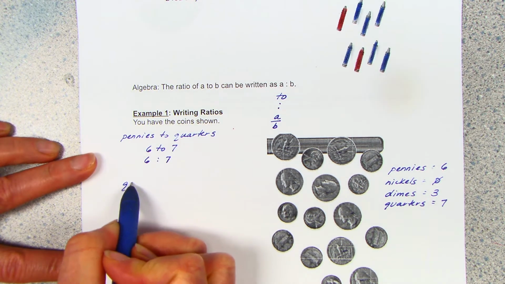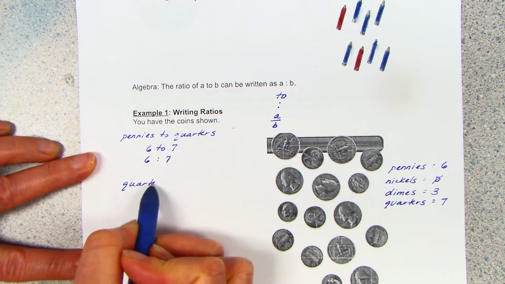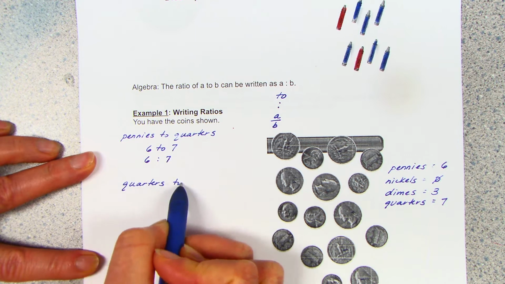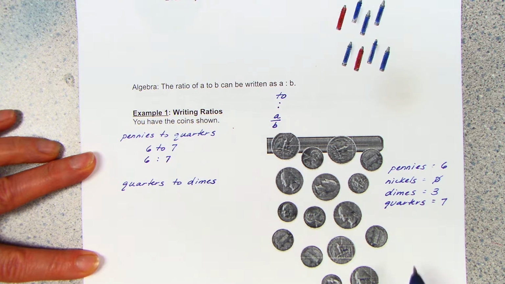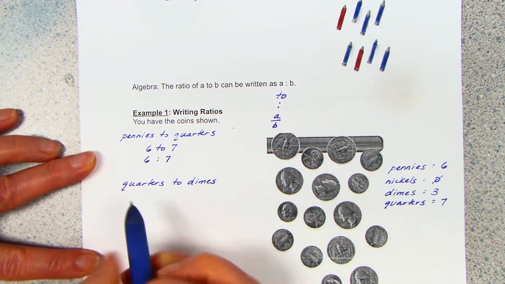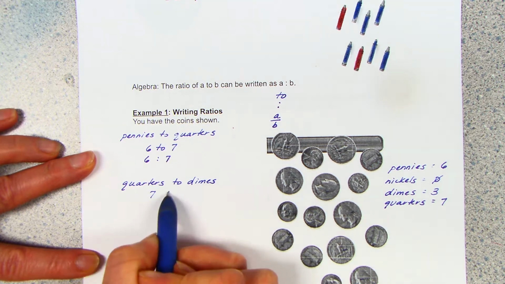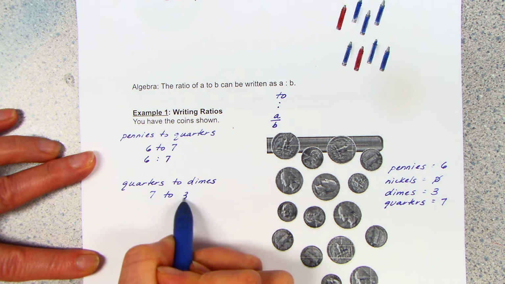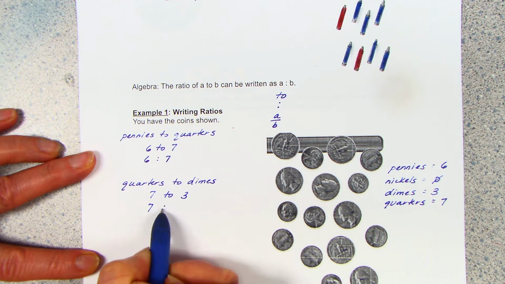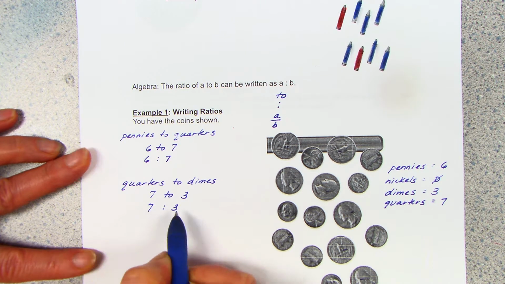Let's look at quarters to dimes. How many quarters are there? I see 7 quarters. 7 quarters to 3 dimes. Or I can do it as 7 to 3, like that.